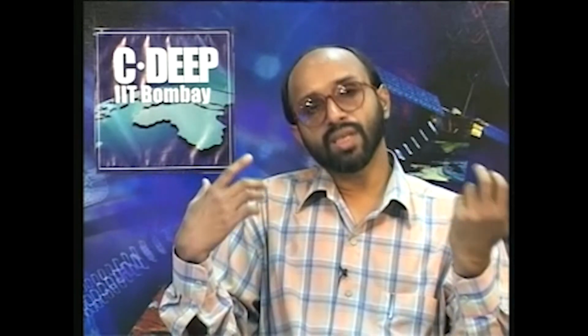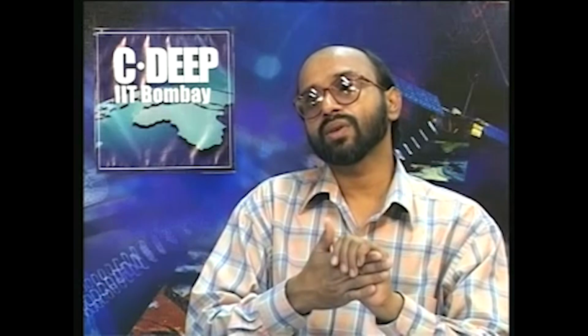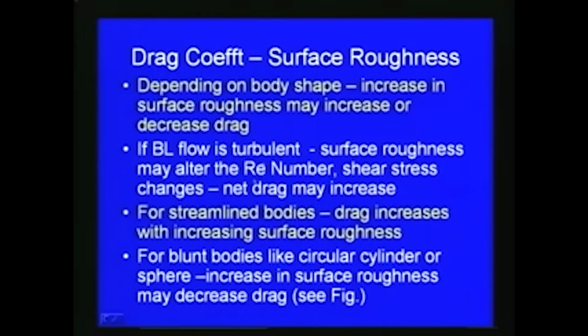Then another important parameter as far as drag force and coefficient of drag is concerned is the surface roughness. For the same body, if it is smooth, then the coefficient of drag or the drag force will be different, and if it is rough, the coefficient of drag will be different. Depending on body shape, an increase in surface roughness may increase or decrease the drag. So, this depends upon the shape of the body also.